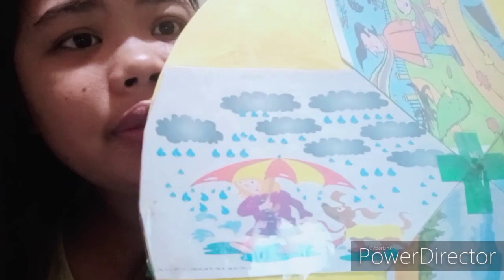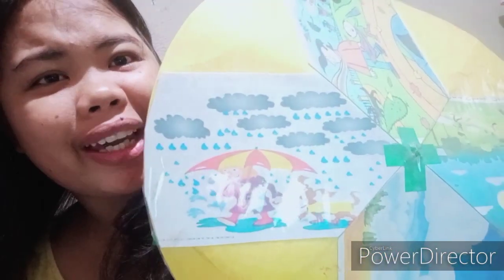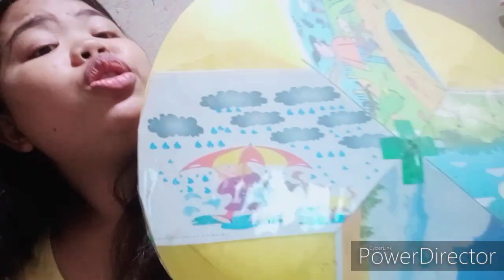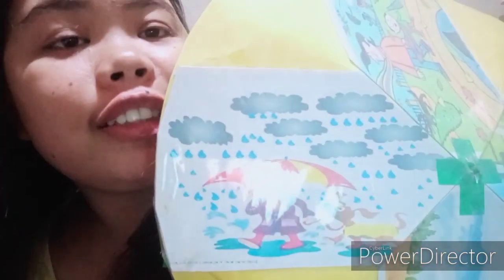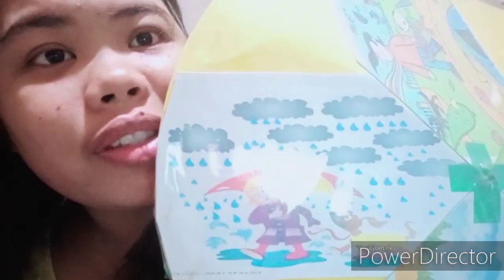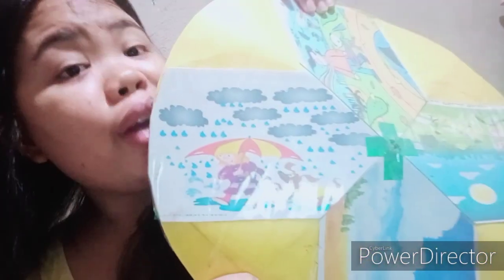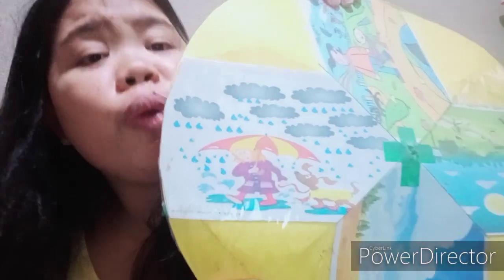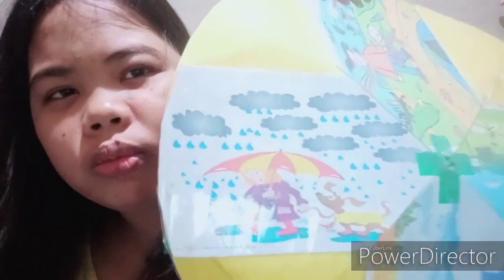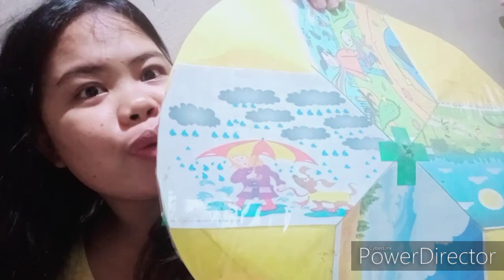The rain is falling, the clouds are gray. Can you see the sun? You can't. During this type of weather, we cannot see the sun because the sun is hiding. What we can see is that the clouds are gray and the rain is falling. What do you think is this type of weather? The rain?